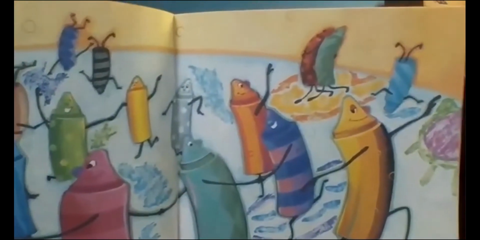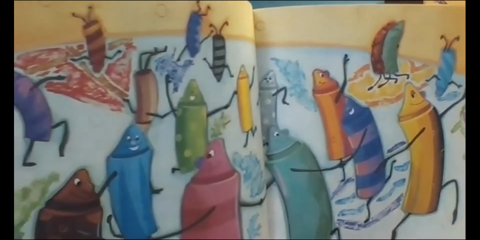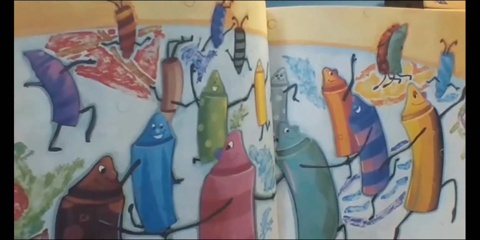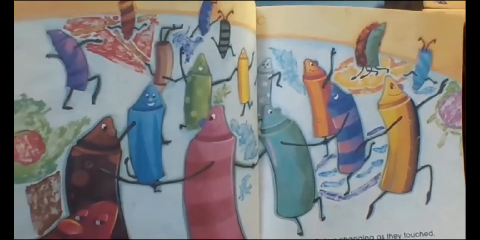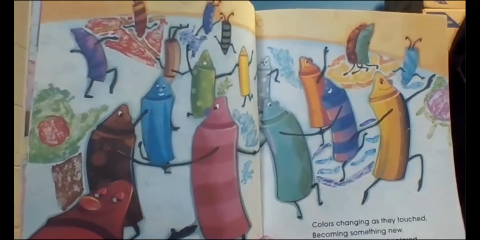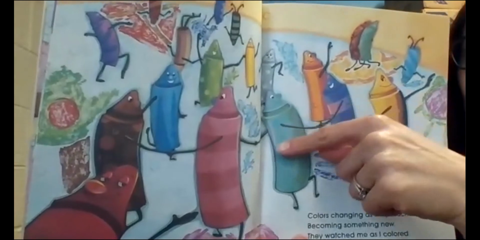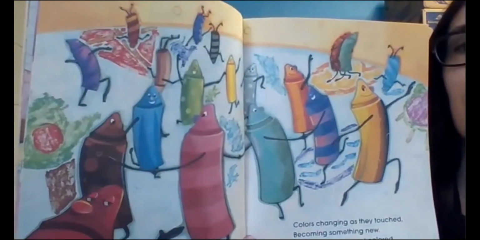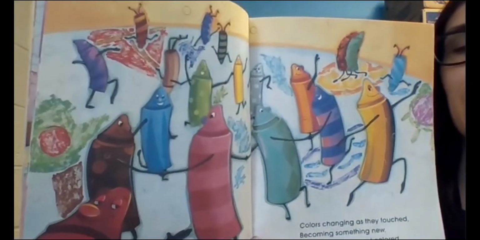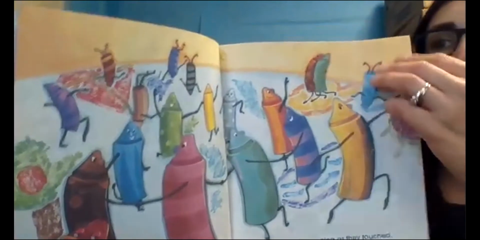Look at those faces on the crayons now. They've changed. And look at all the colors too on the page. She said as the colors touched, they made new colors. That's called mixing. She's mixing colors to make new colors.